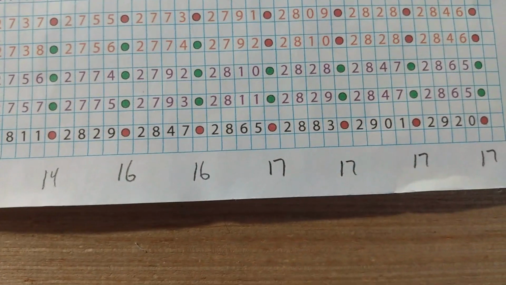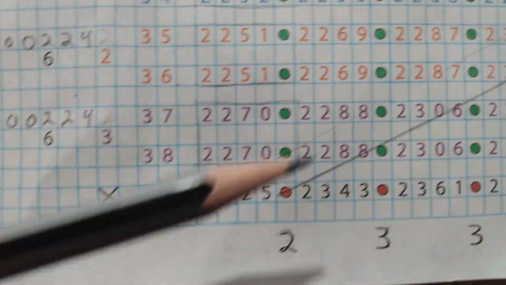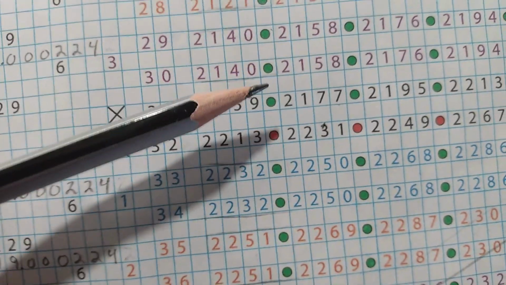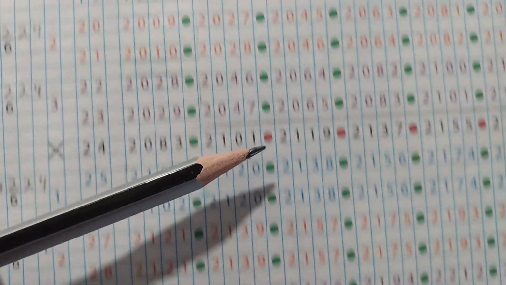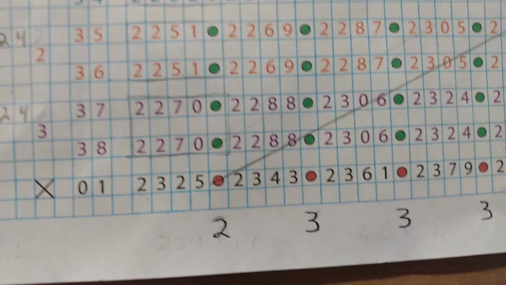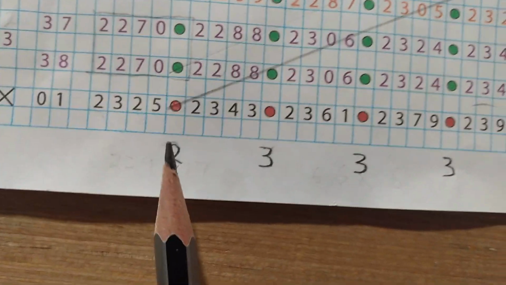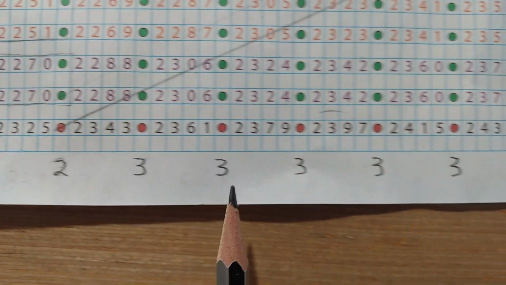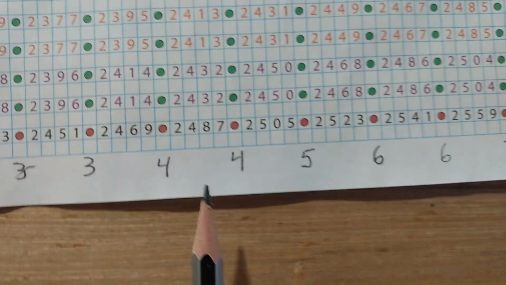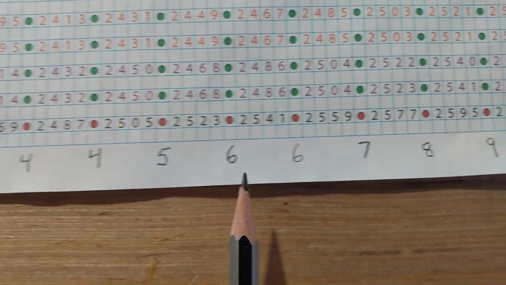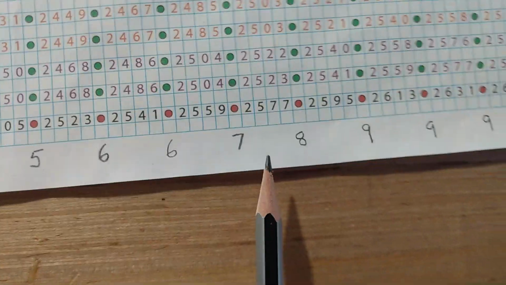Here's another thing to look at. This line right here has 2 reds in here. This one has 3. 1, 2, 3 in here. Moving along the line, again, moving up in time, it's 2, 3, 3. You can see the numbers here. It's going to shift to 4, 5 reds, 6, 6, 7.